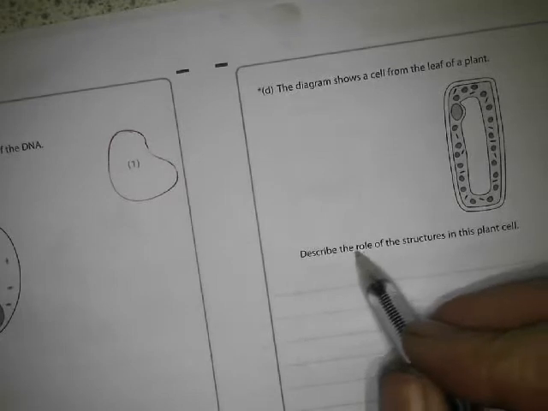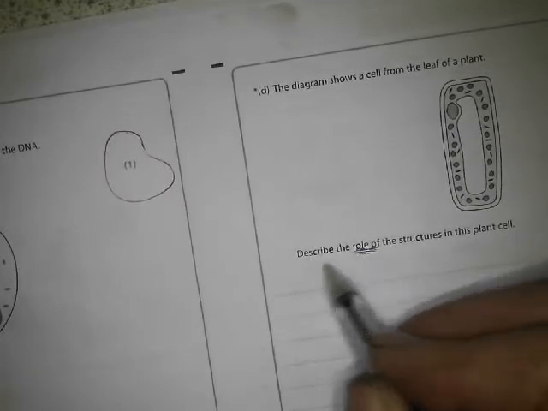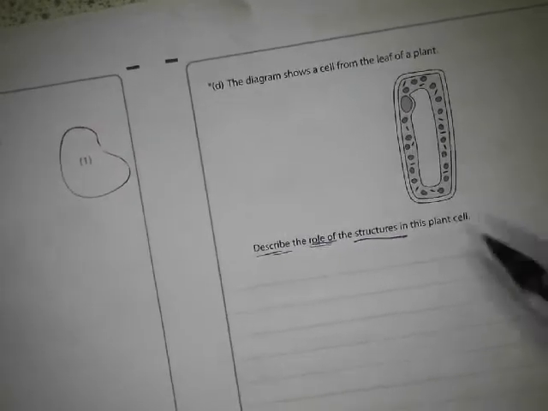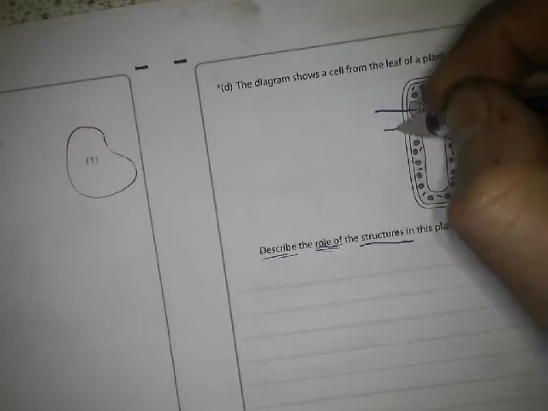Right, describe the role of the structures in this plant cell. So we're after describing the role. We know they describe structures. What things are in this plant cell and what do they do? So there's one, there's one, there's one, there's another one, there's another one, there's another one. So they are the parts.